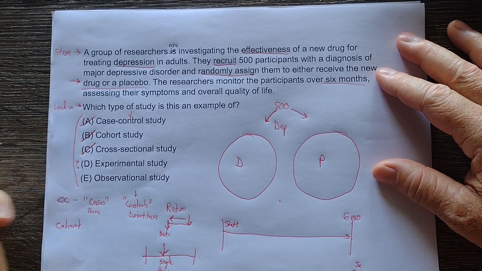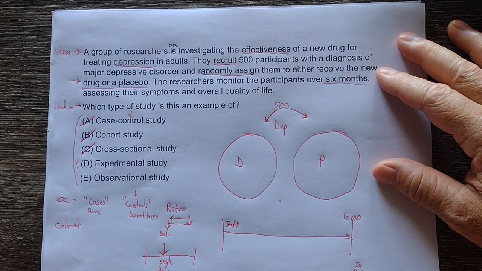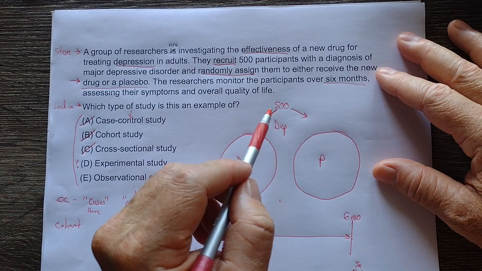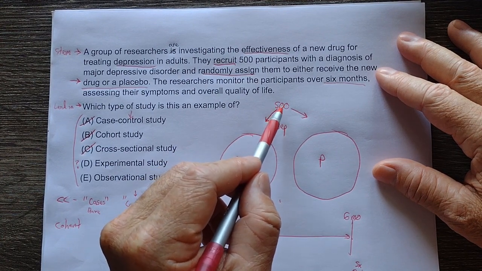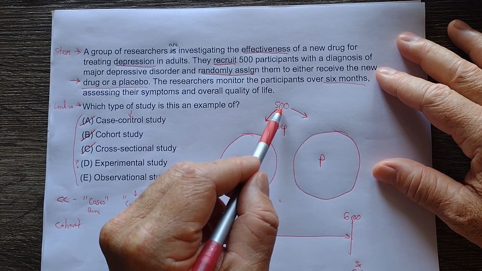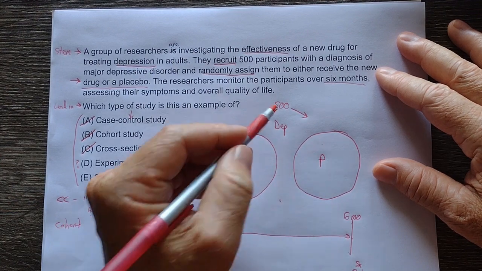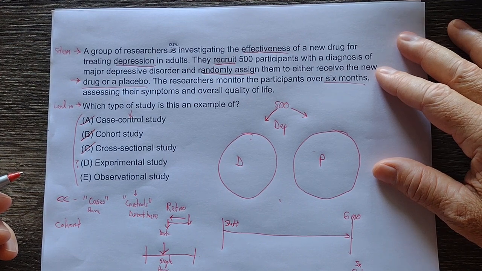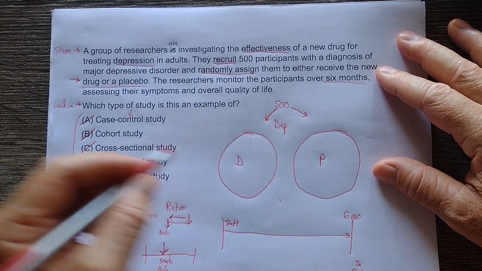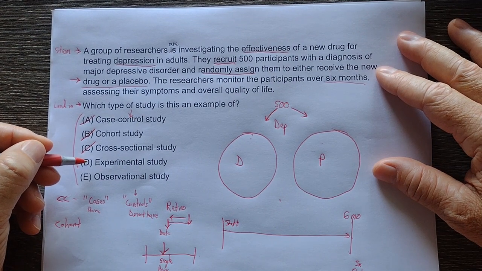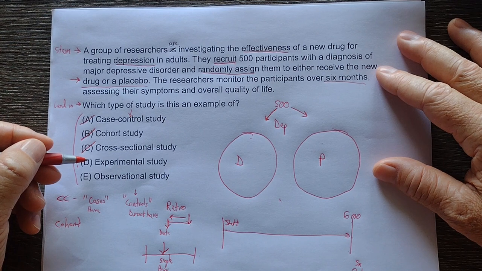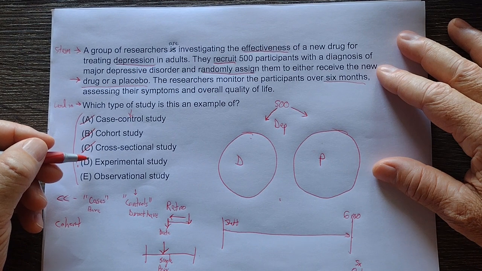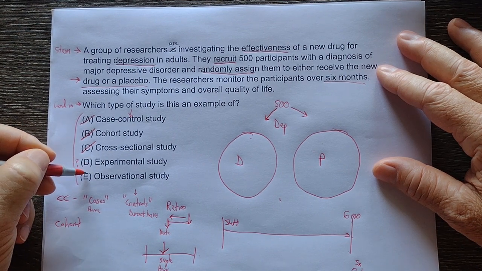Experimental study, this sounds very close to an experimental study because the researcher is having a choice or a manipulation of the random assignment and is creating some of the assignment that's happening in the study. So experimental study seems to fit quite well because of the random assignments of the participants to the treatment and the control group. Now, let's quickly look at observational study.